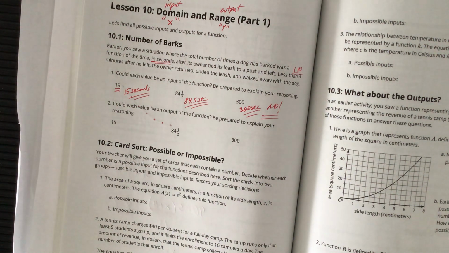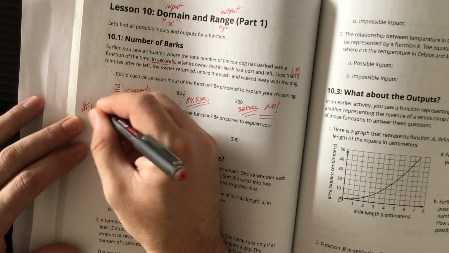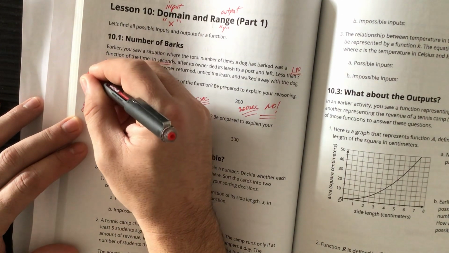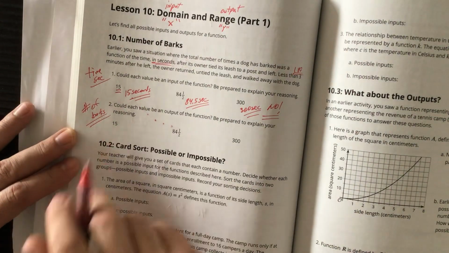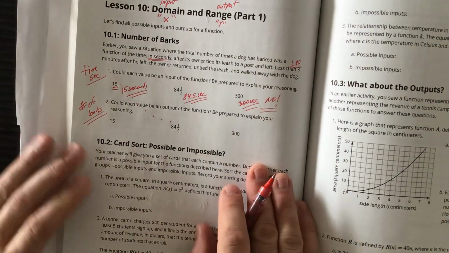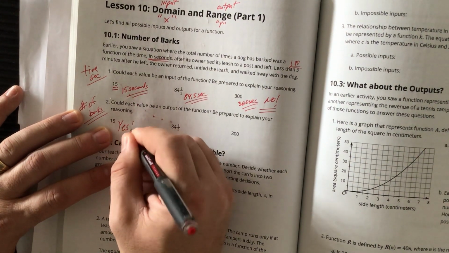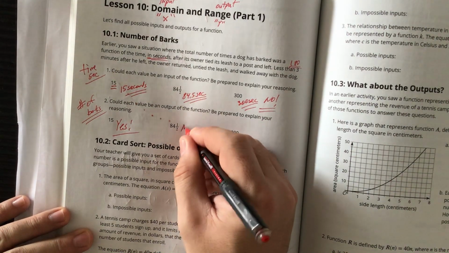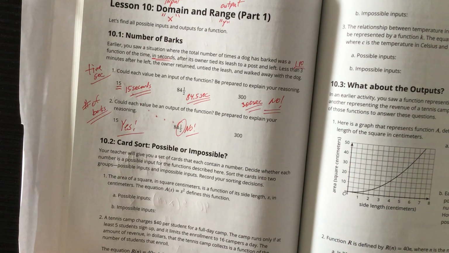All right, now it's asking for an output. The output was the number of barks. So this was time in seconds. Is it possible a dog could bark 15 times? Yeah. Eighty-four and a half? No, can't have a half a bark, right? Can't have a half a bark.